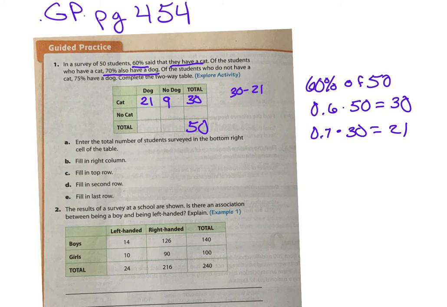Now it says of the students who do not have a cat, 75% have a dog. So if 30 had a cat, how many would have to not have a cat to get a total of 50? Well, this would have to be 20, right? So 75% of 20, again, go ahead and use your calculator.